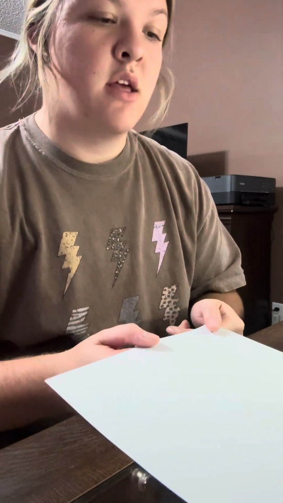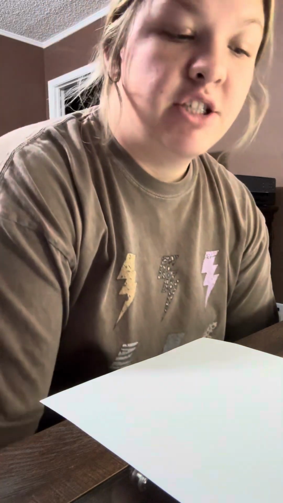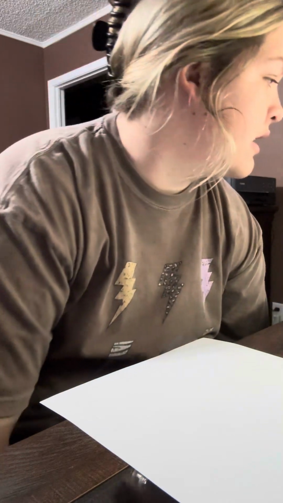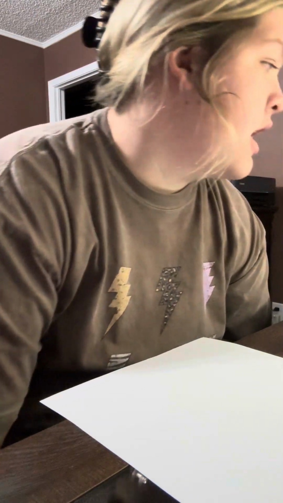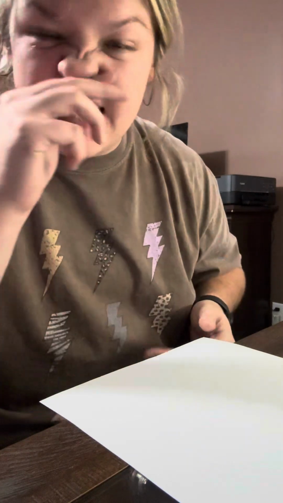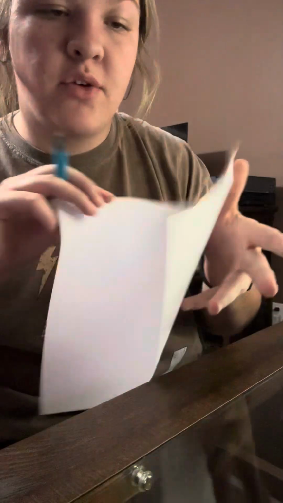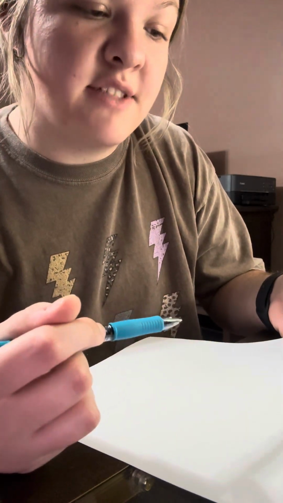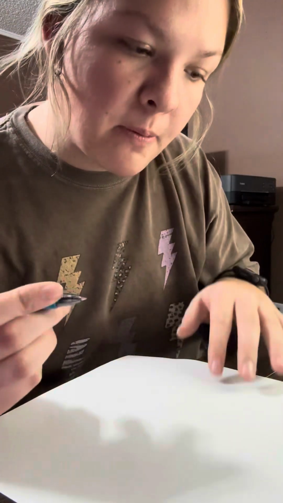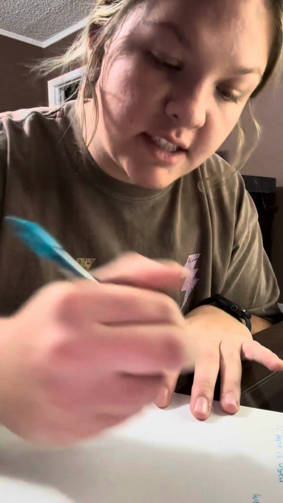So this one is going to be about different combinations of how much the tents can hold. So first, the tents can sleep 26 people. So this is like my little whiteboard I would have written up, and it just says that tents hold 2, 3, 5, 6, or 12 people. But I would write on the board too, like, I'll discuss it.